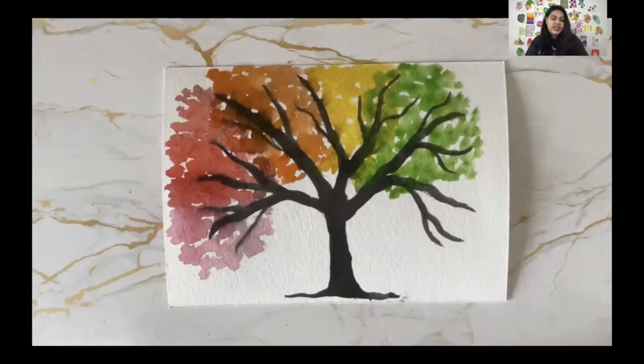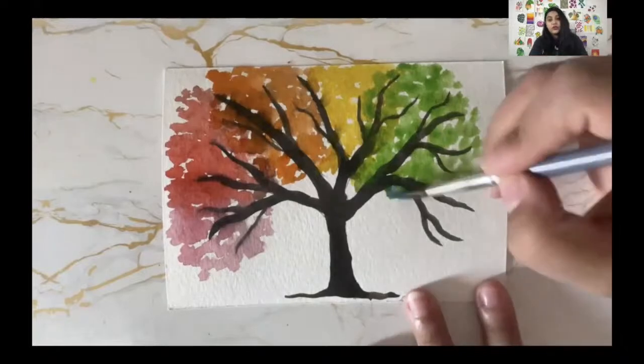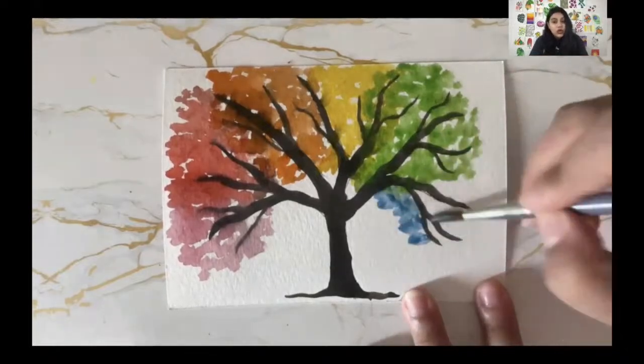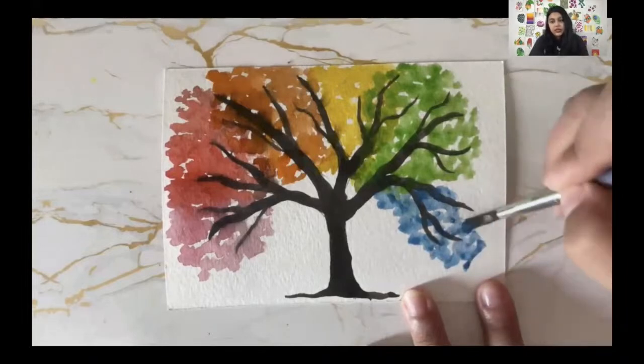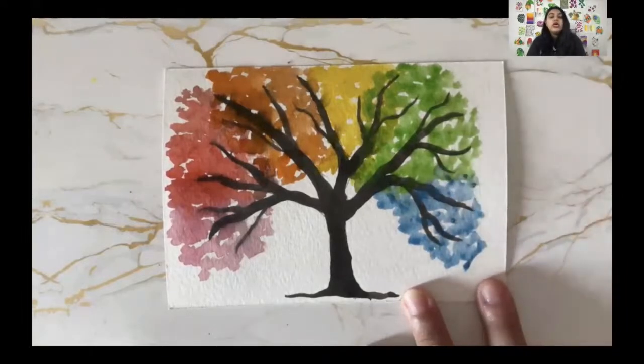So let's move on to the last color, which is going to be blue. Again, blue is a primary color. So if you don't have a blue with you, then you may not be able to mix it up. So you can replace it with any other color that you have with you at home. But if you have a beautiful blue color, then you can obviously use that blue itself.